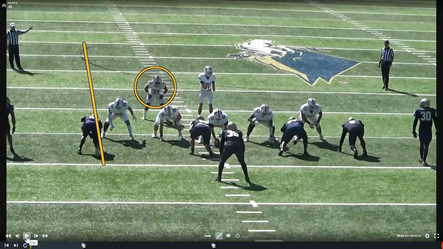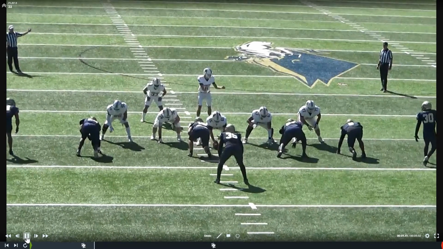On this play, key the running back. The tackle box is highlighted here based on the current formation of the offensive line.